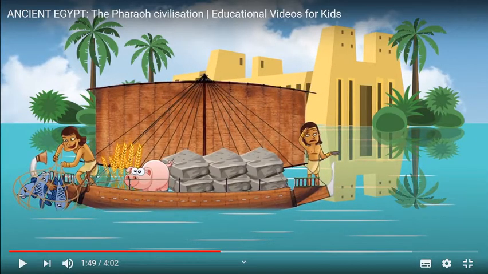Now you'll notice that in the video they use the word stones. Our vocabulary word is rocks, which is pretty similar. I wonder what other vocabulary words you've been listening to inside of the video.